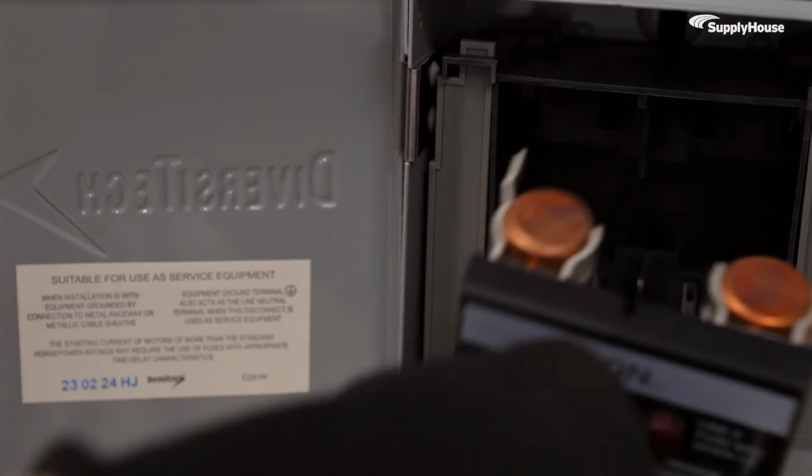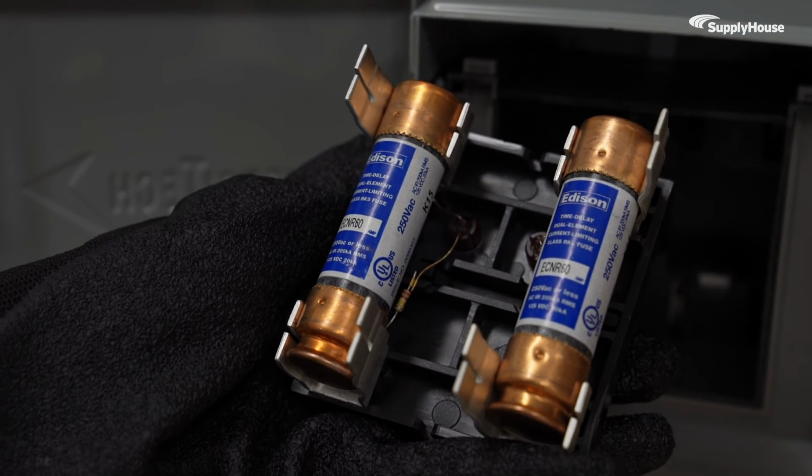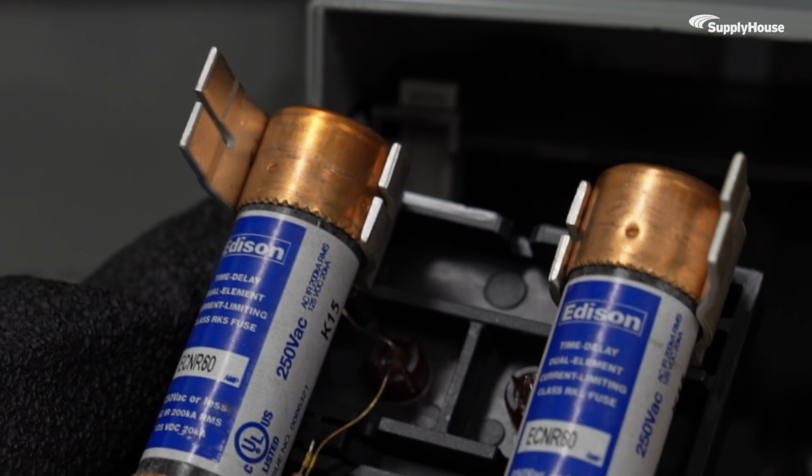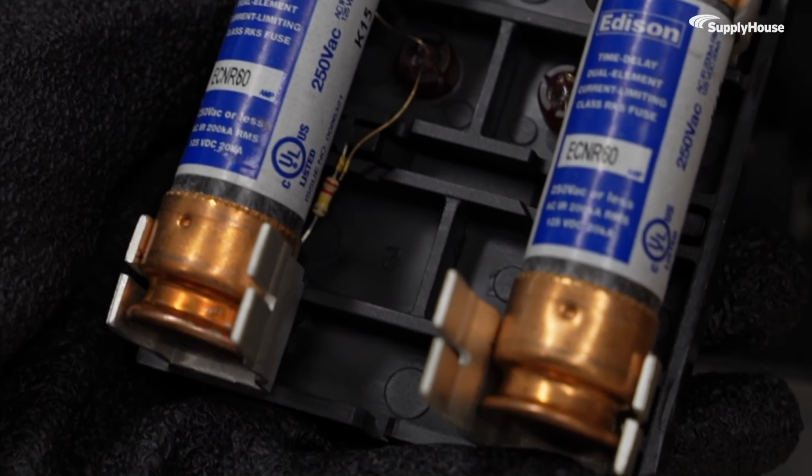Lastly, check the disconnect box. Pull the disconnect fuse block near the condenser and inspect the fuses visually. Loose connections or blown fuses are a common culprit.